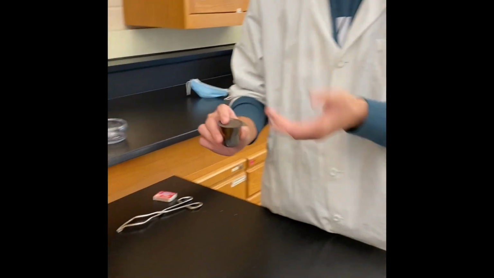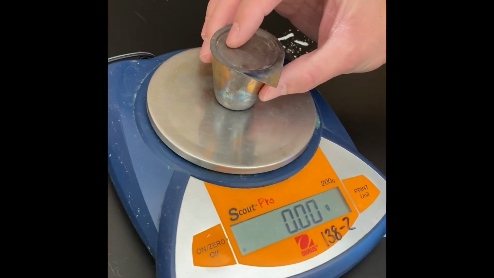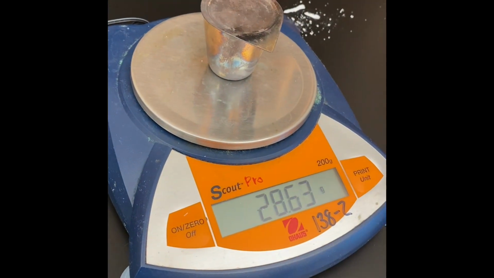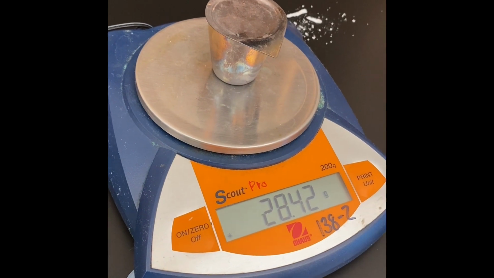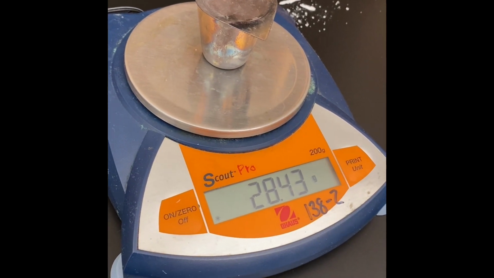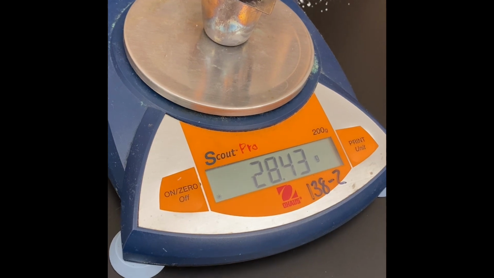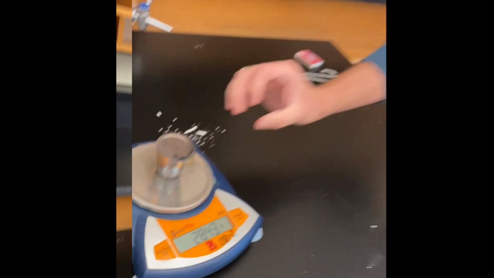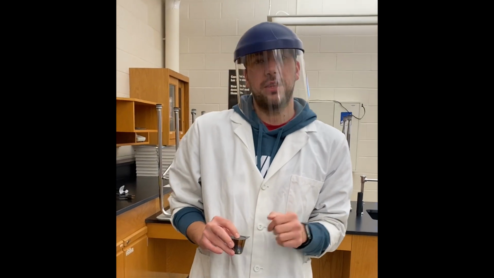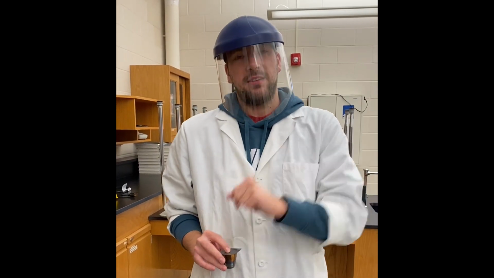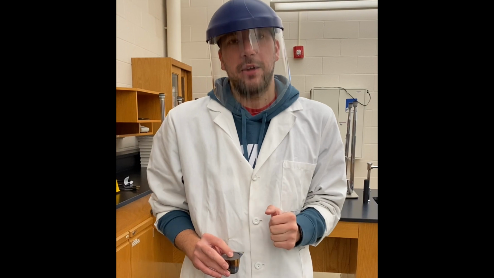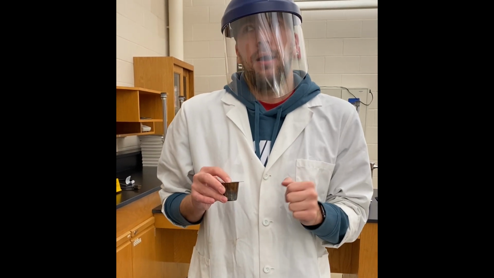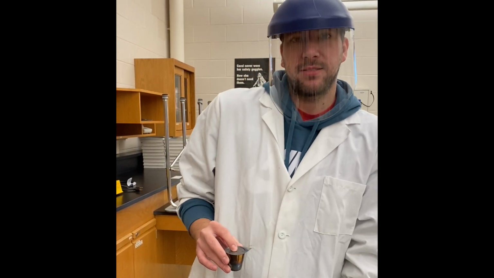So I can now take the mass of my crucible, lid, and magnesium oxide. I have a final mass of 28.43 grams. All right, and you can use that data now to calculate the mass of the magnesium, the mass of the oxygen, and then go through the process to determine the empirical formula of magnesium oxide experimentally.